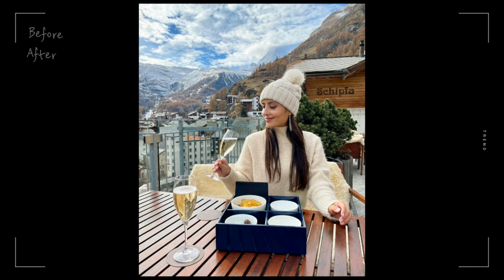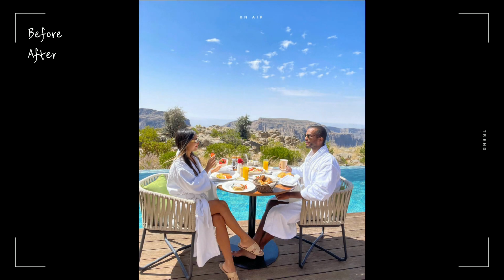Hi, welcome back. In this video, I will show you how to edit a breath filter using Lightroom Mobile, and this is before and after using this preset on some sample photos.